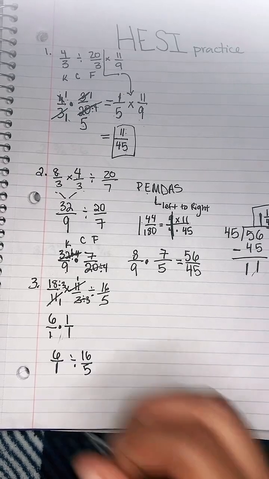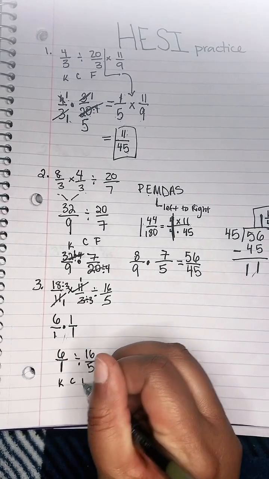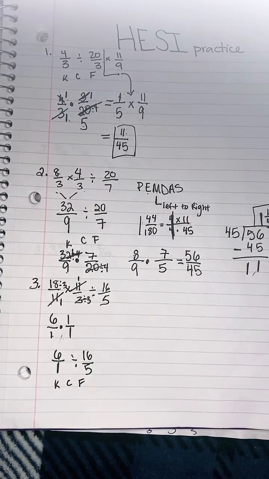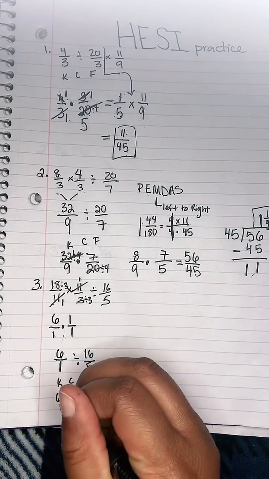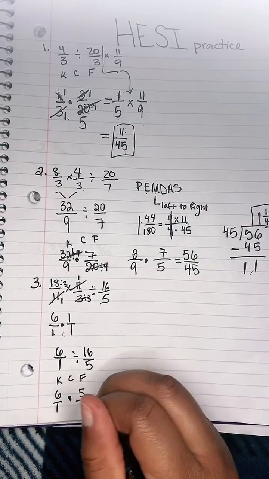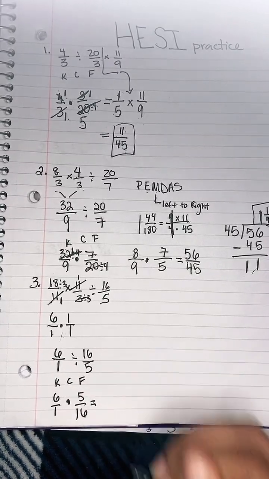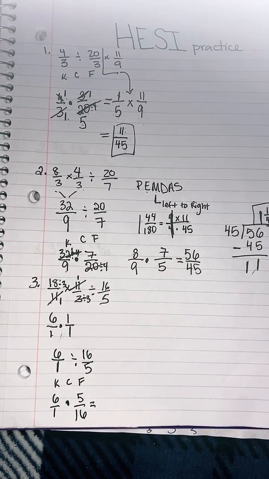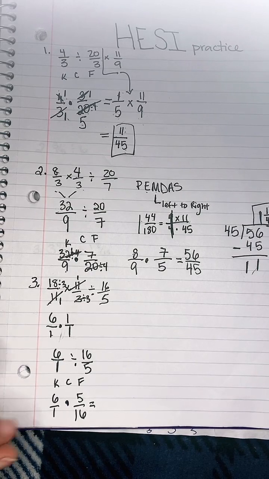All right, so now keep, change, flip. Okay, good. Yes, I see those keep, change, flips coming in. So we're going to do 6 over 1 times 5 over 16. Now, I have a question for you guys. Can I cross simplify here? Do they have anything in common?